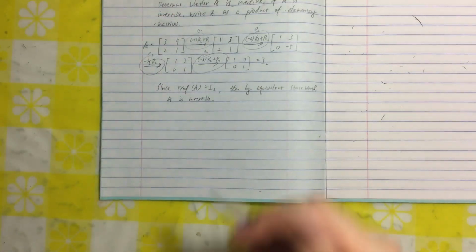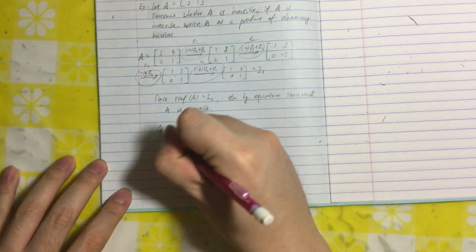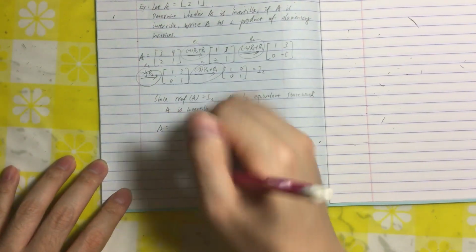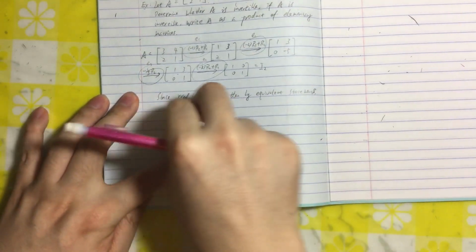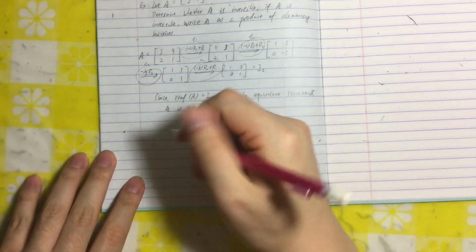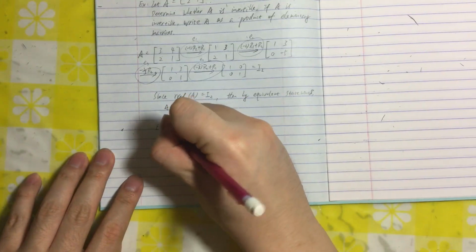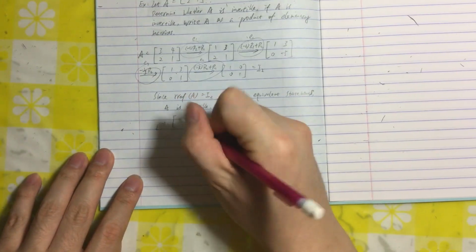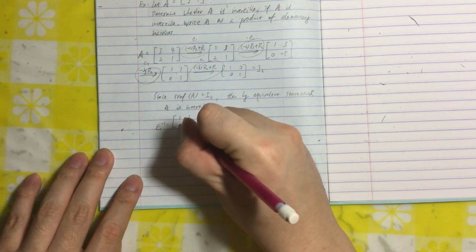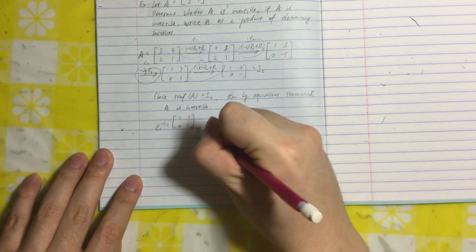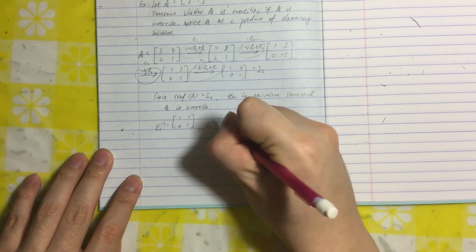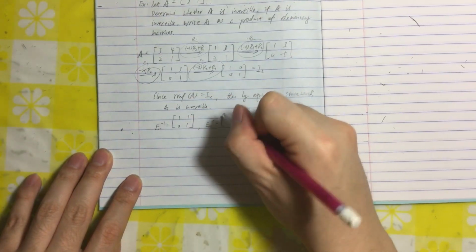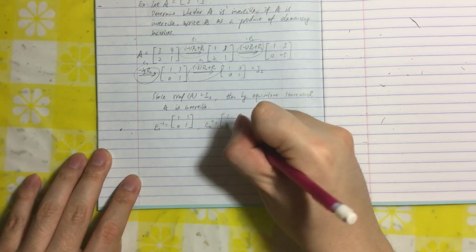Next, A can be written as a product of, let me copy E1, E2, E3, E4 here first. The inverse of E1 is the matrix 1, 1, 0, 1. The inverse of E2 is the matrix 1, 0, 2, 1.